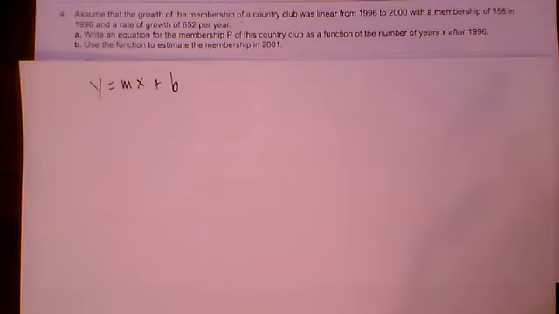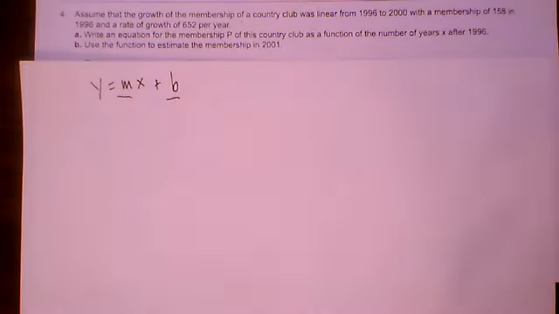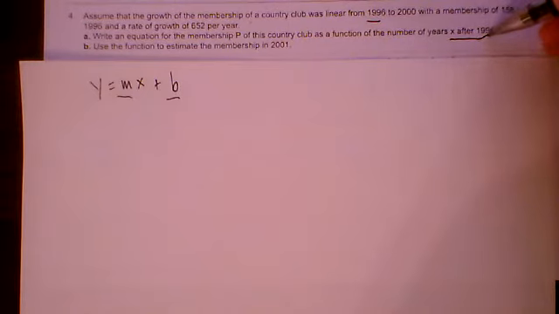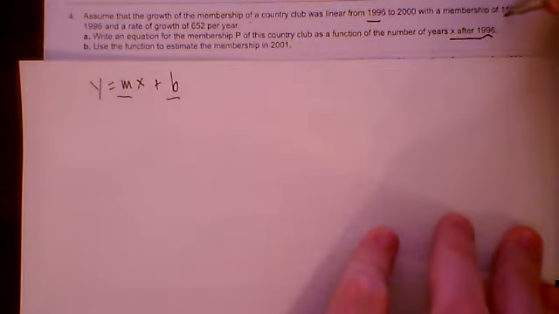Okay, very straightforward for problems like this. Again, we just need two things: we need our M and we need our B value. It tells us here that 1996 is the first year we're interested in. X is the number of years after 1996, so X is going to be our 0. The value of this function in 1996 is going to be our y-intercept. So in 1996, our value is 158.